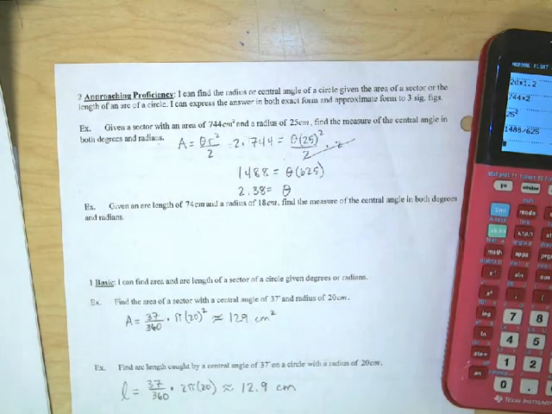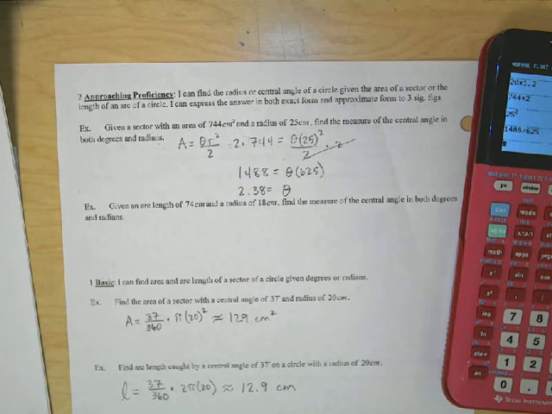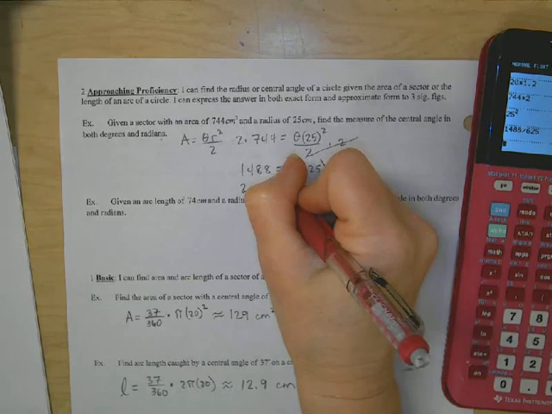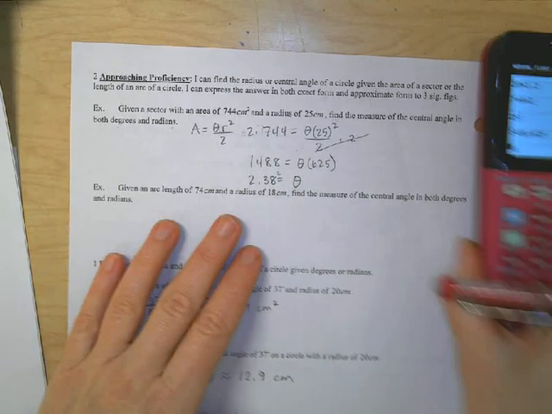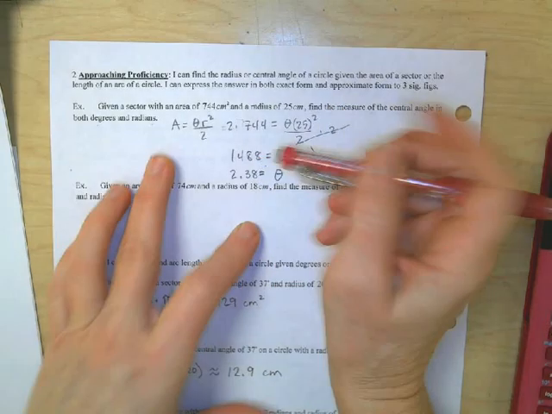So if it's in radians, you don't have to write units. You could write radians next to it if that makes you happy. Also, you could put a C. C stands for radians. Don't ask me why. I don't know. Look it up. Or you can just leave it without any units at all, because that implies radians.